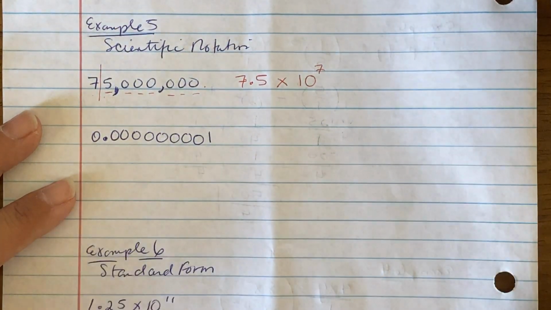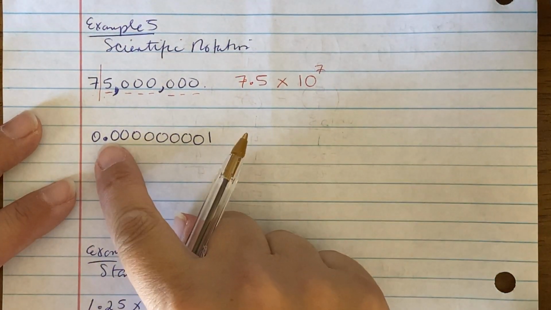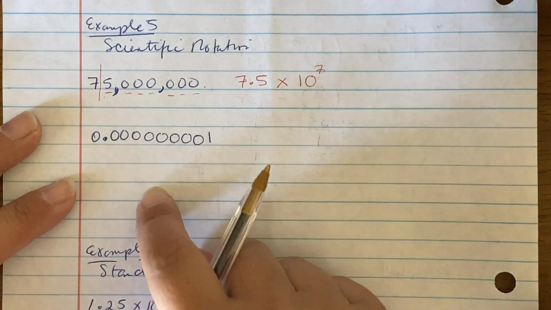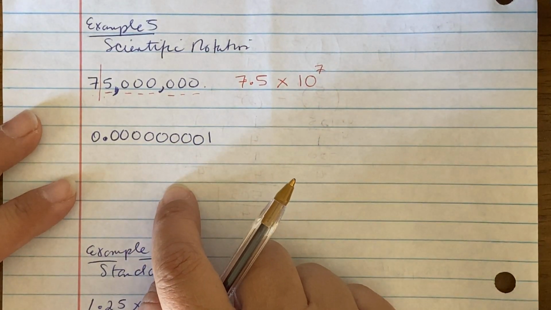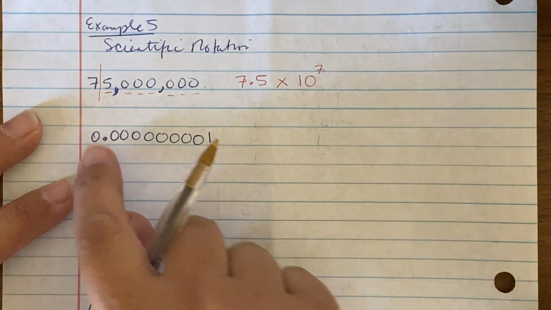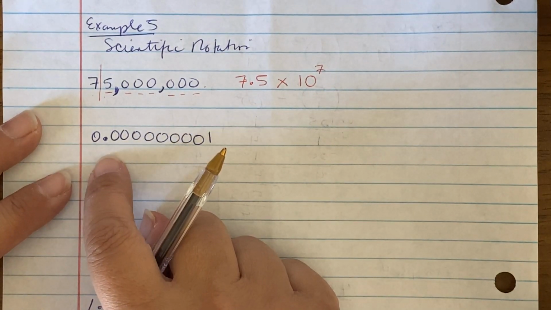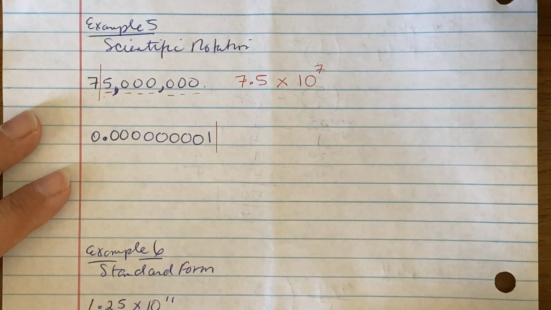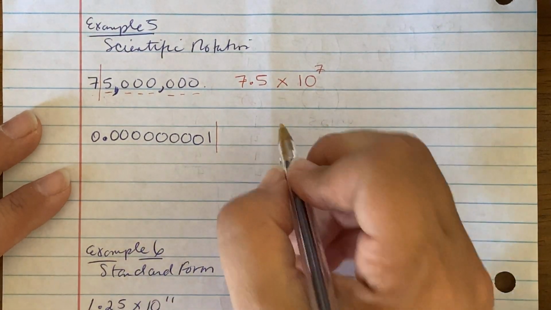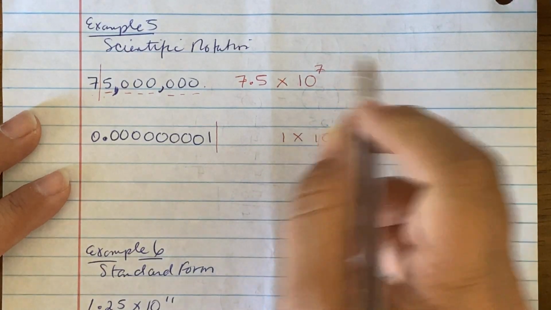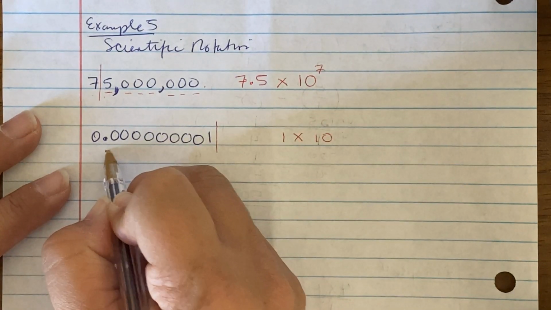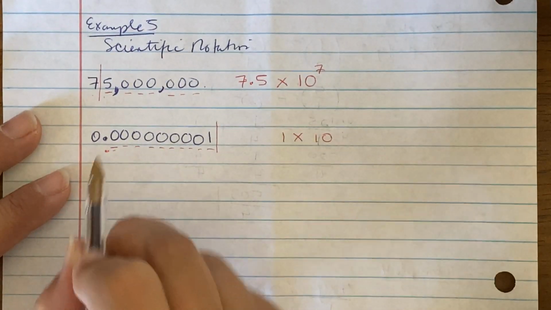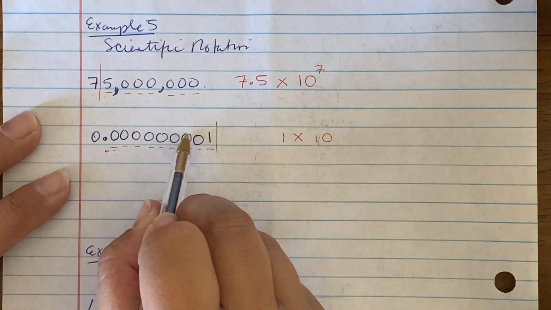Now, decimal values at the beginning. 0.000000001. Think of this as a virus. That's the size of a virus underneath a microscope. The decimal point's in front of the value. So the line is going to go after the first non-zero number, which means it's going after the 1. So your number becomes 1 times 10. Now you're counting from the decimal point, all the values until you hit that line. 1, 2, 3, 4, 5, 6, 7, 8, 9.